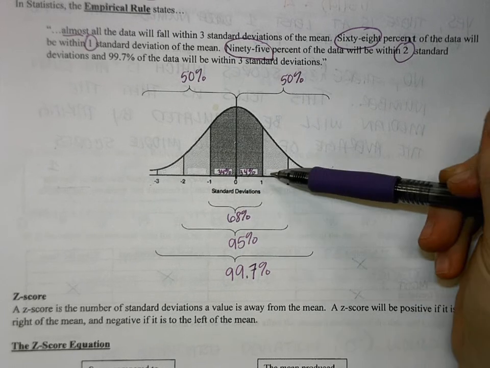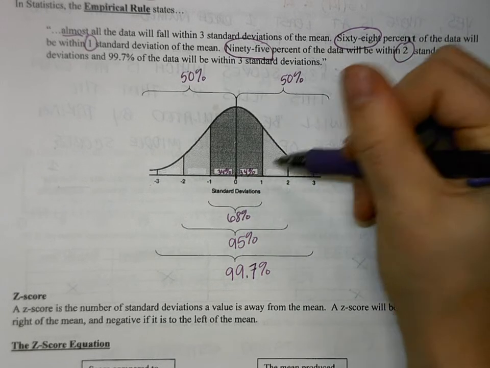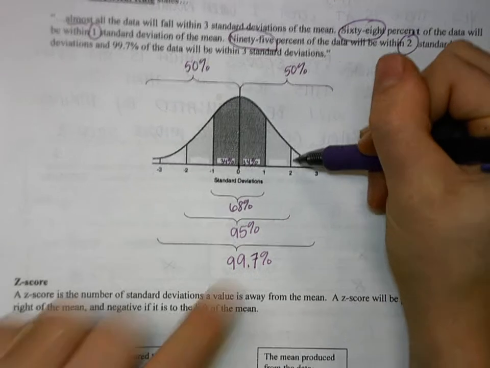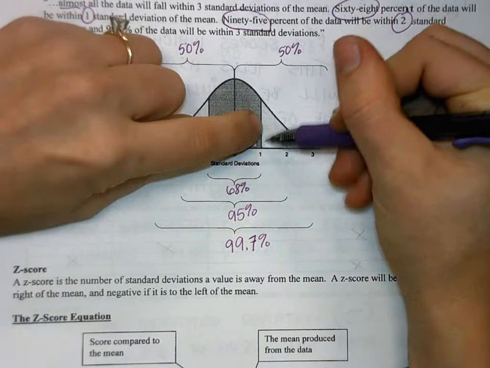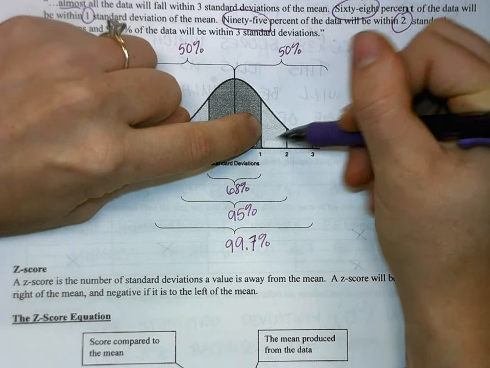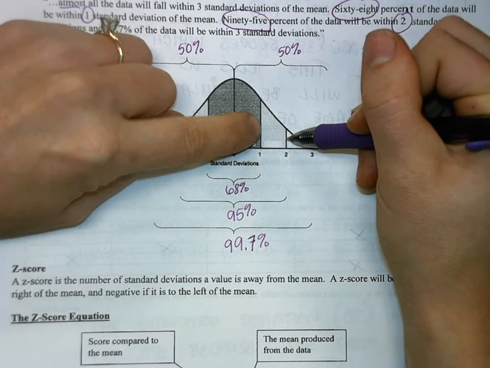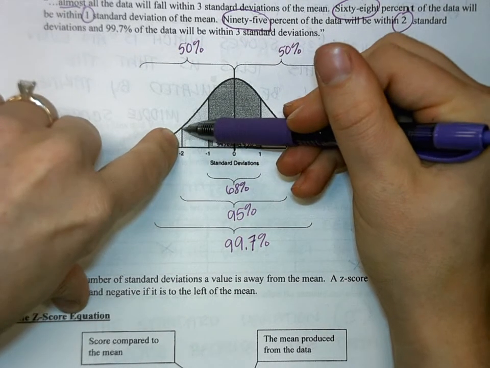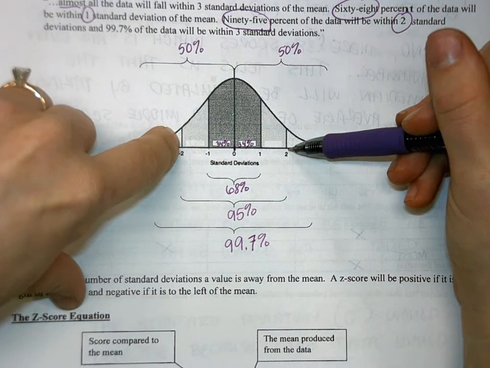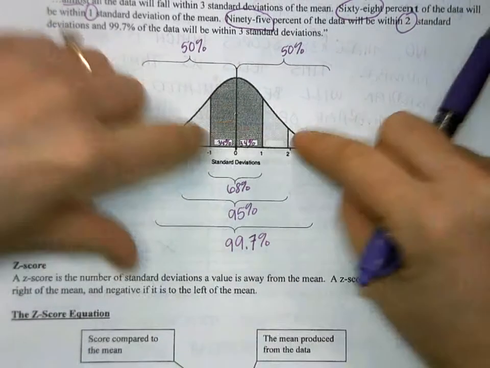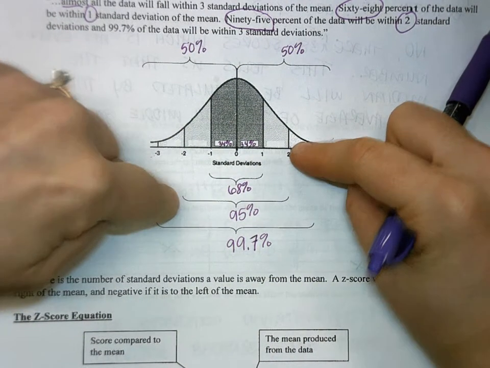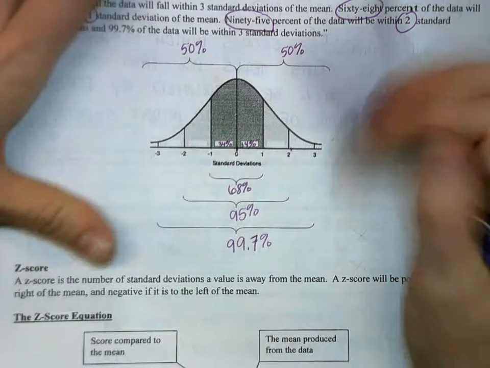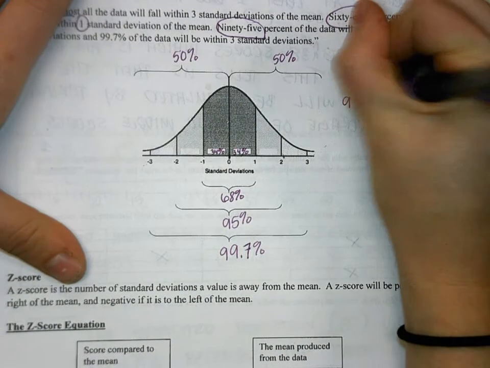Now, between 1 standard deviation and 2 standard deviations away, I'm not going to divide this 95 by 2 because I only want to find the area that's in this middle shaded region. But I know that from 2 standard deviations away in either direction, that's 95%. And from 1 standard deviation away is 68%. So I'm going to subtract those.